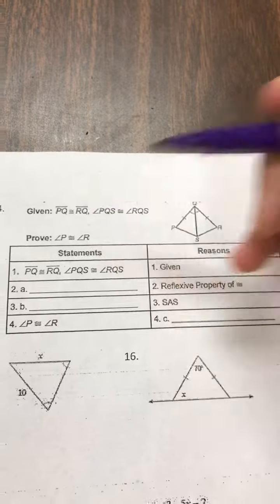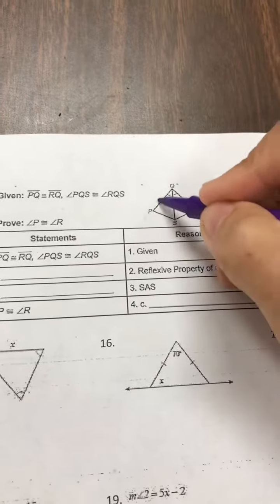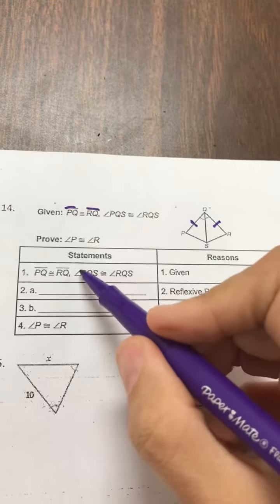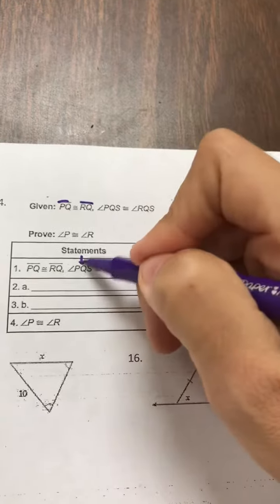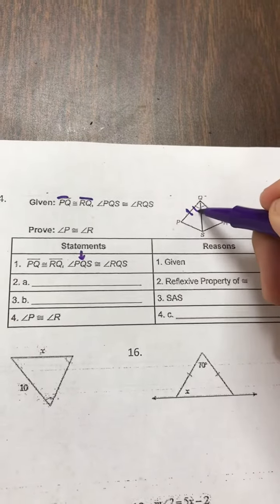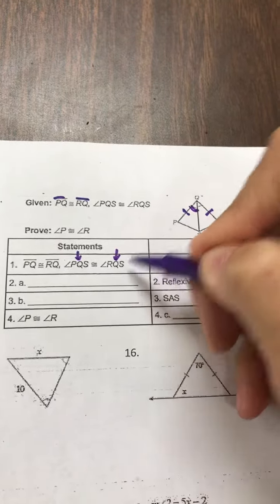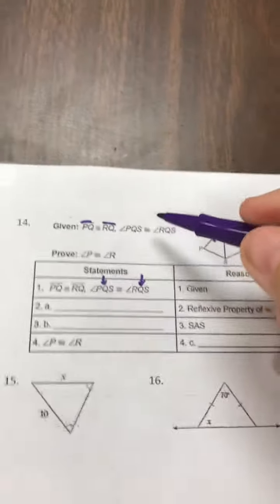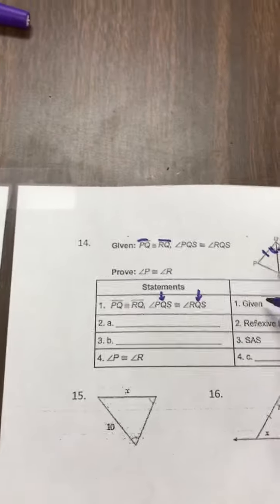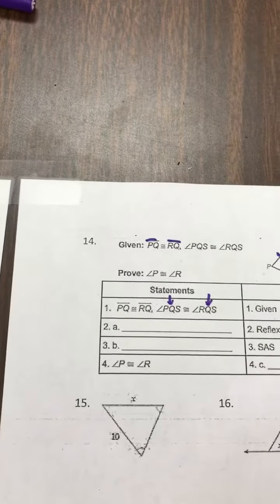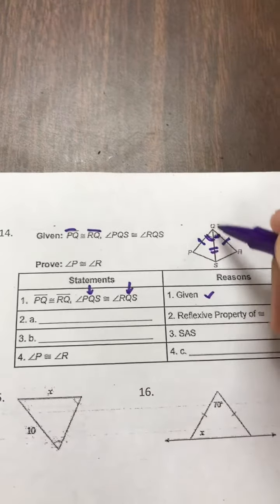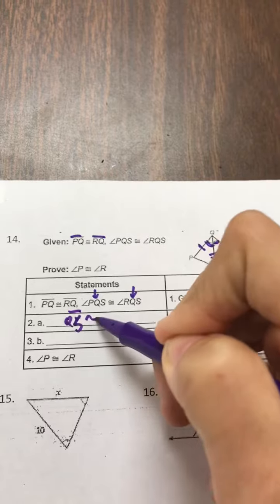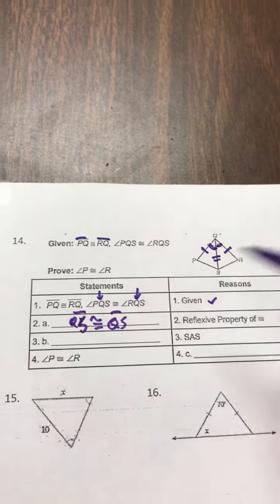PQ is congruent to RQ. PQ, RQ, mark, mark, because this is a mark and that's a mark. And angle PQS, so that's happening at Q, PQS is congruent to RQS. So both angles are happening at Q, one's on the left, one's on the right. This was information they gave us, so they filled that in. Now they're talking about reflexive, so we know QS, that's the touching side, is reflexive. QS must be congruent to QS.